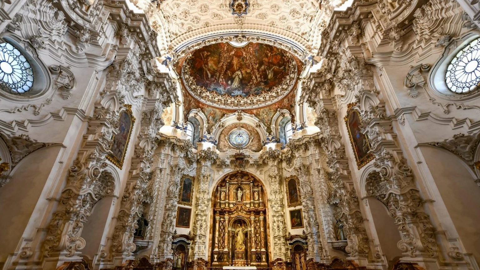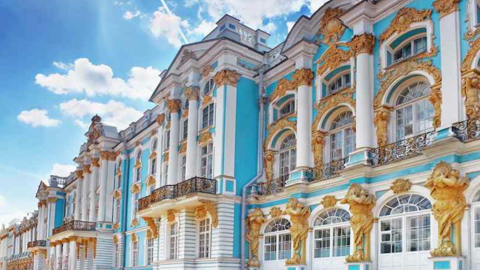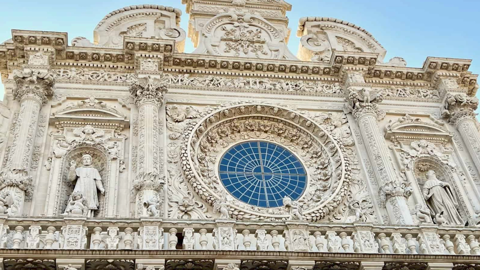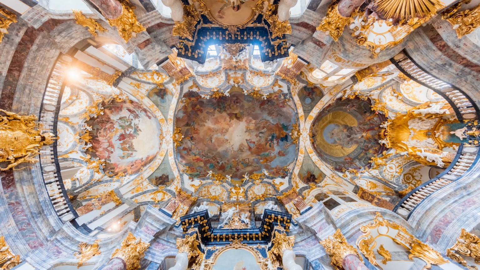Baroque style developed in Europe during the 17th and 18th centuries, characterized by elaborate ornamentation, dramatic effects of light and shadow, and dynamic curved forms. Baroque architecture is often grand and theatrical, seen in palaces, churches, and public buildings.